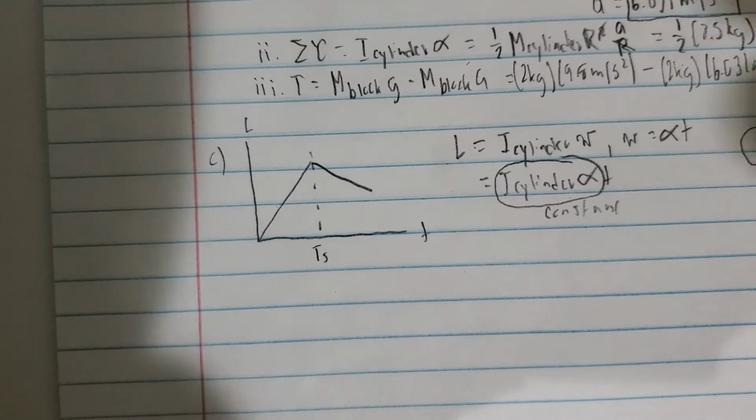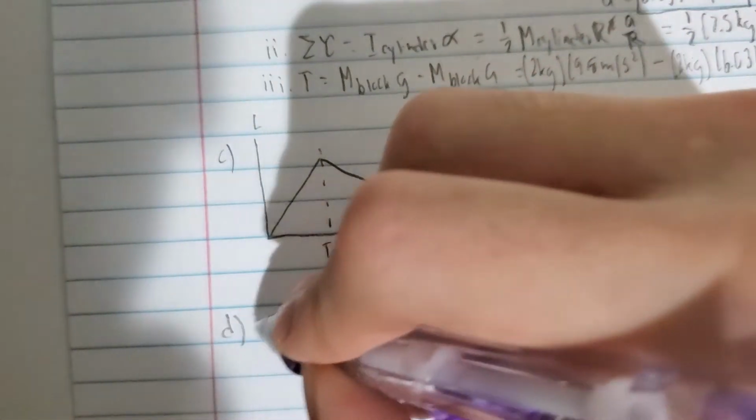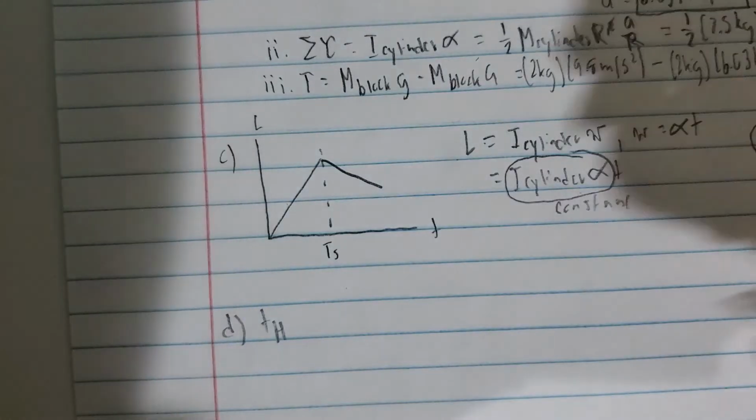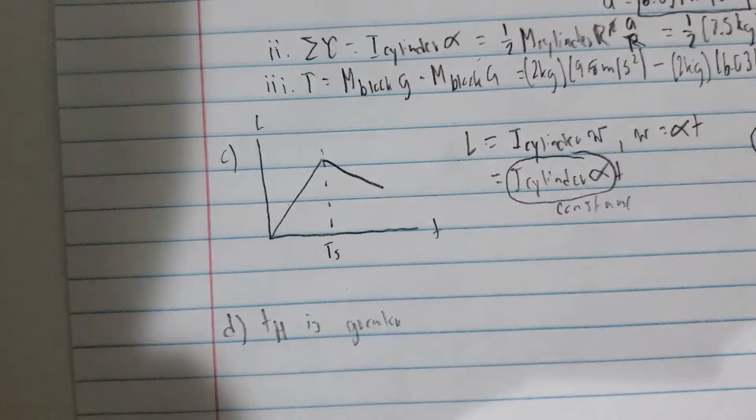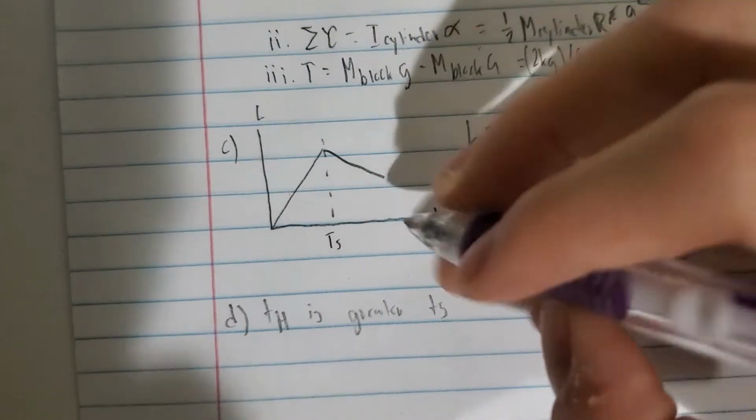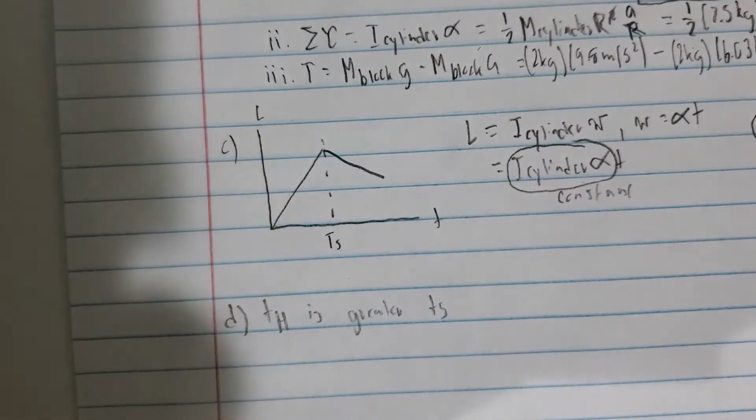So my answer is that TH is going to be greater than TS. That means that the string around the hollow cylinder is going to take more time to completely unwind than for the solid cylinder. And here's why.